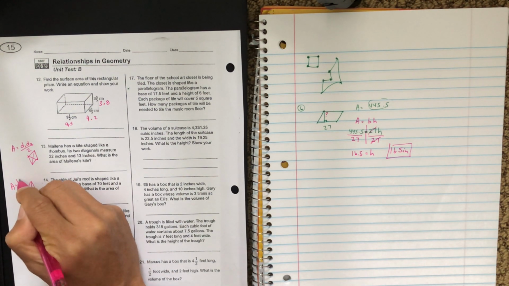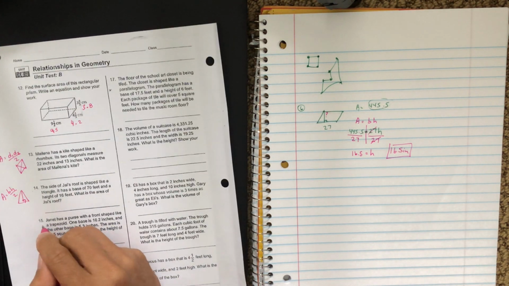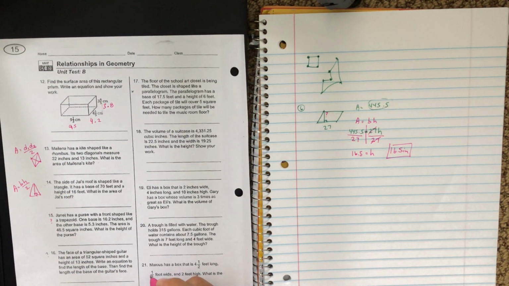Area equals base times height divided by 2. Janet has a purse shaped like a trapezoid. Find the height of the purse. This one is a little bit tricky. 15 and 16 are both tricky.